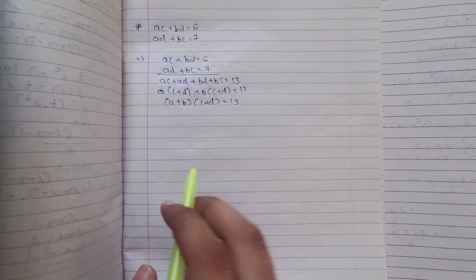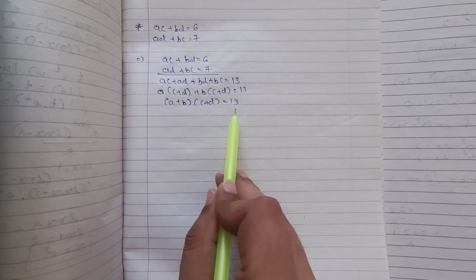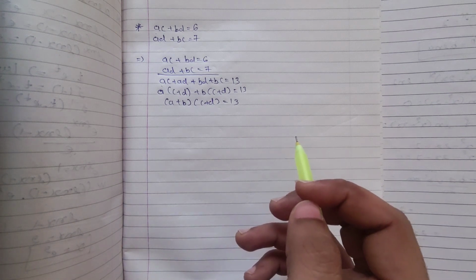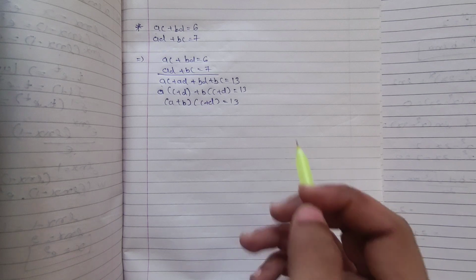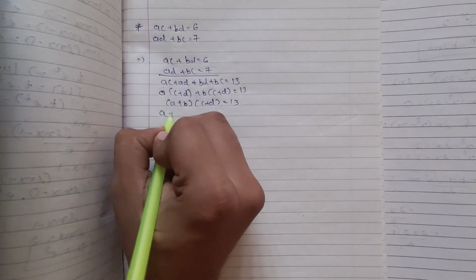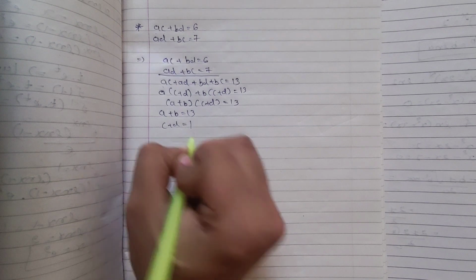Now I have to find two numbers whose multiplication is 13, and I remind you one thing, that 13 is a prime number. So there will be only two options, which means 13 into 1 and 1 into 13. In the same way I can take minus 13 into minus 1 and minus 1 into minus 13. So for example, first of all, let's say A plus B equals 13 and C plus D equals 1.